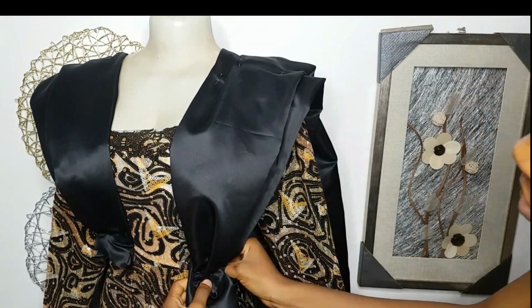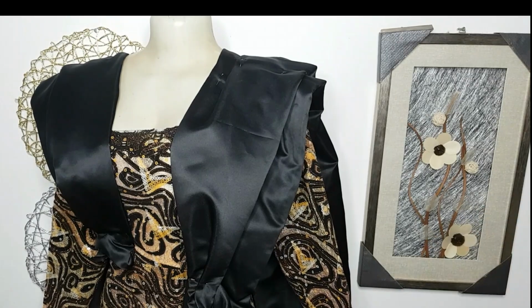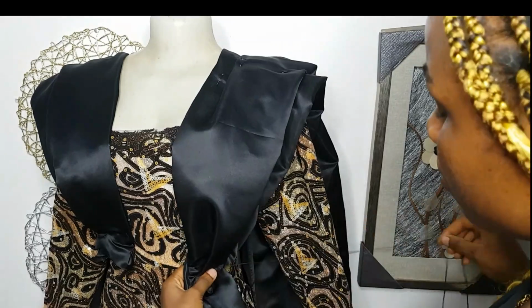Then I'll make the last one. After making the last one, I'll also go ahead and tack it down using my needle.